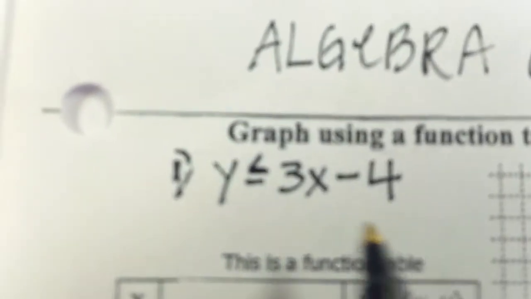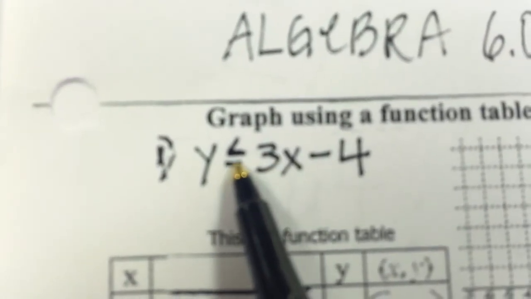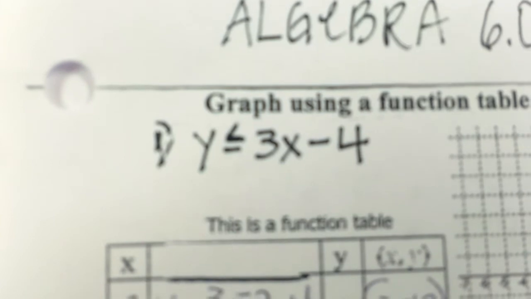Oh, it's an inequality. Yikes, I made it a solid line. Oh, good. It needs to be a solid line. Whew. This little equal sign tells me solid line. Since it's in slope-intercept form, I can use the above the line and below the line trick. Less than is below the line. Oh, yeah. There's your graph.